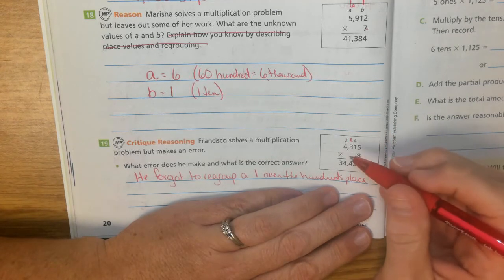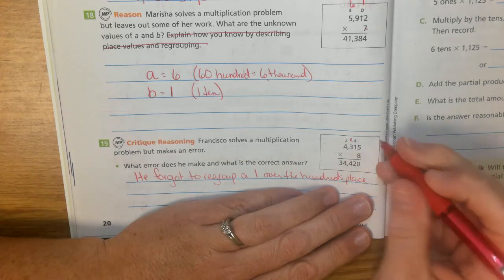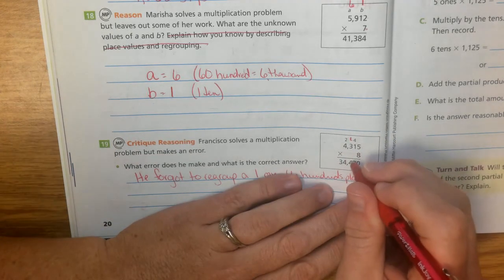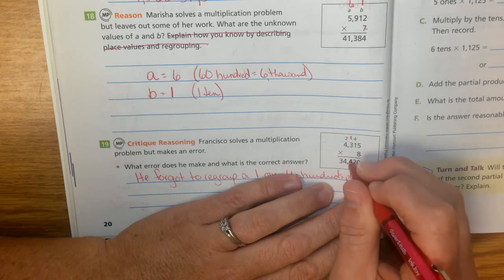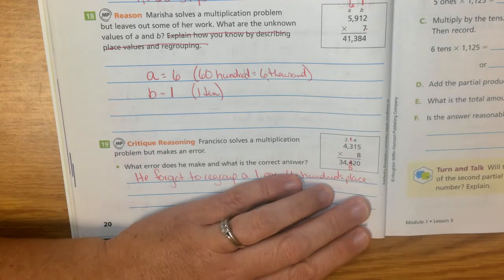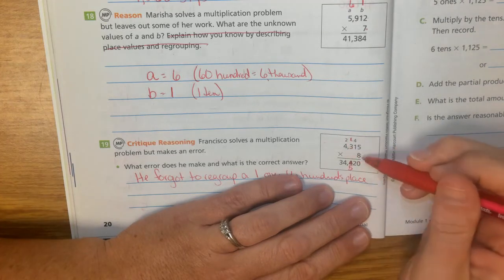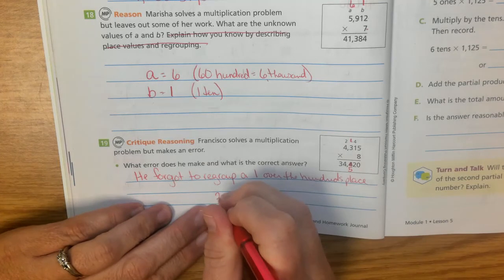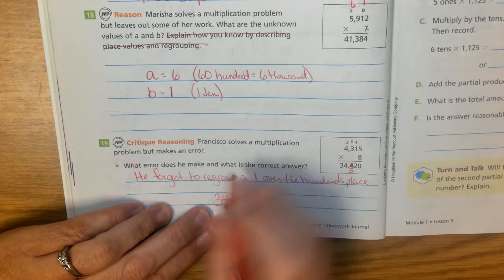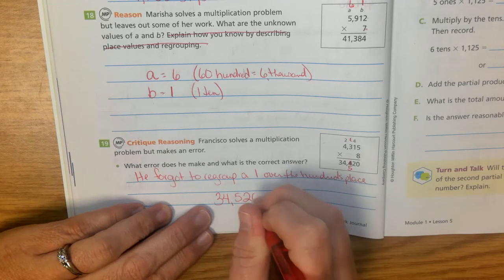Sorry, I was looking at something else. 24 plus 1 is 25. So where this 4 is, this needs to be a 5. And we regroup the 2. 4 times 8 is 32, plus 2 is 34. So the correct answer is 34,520.